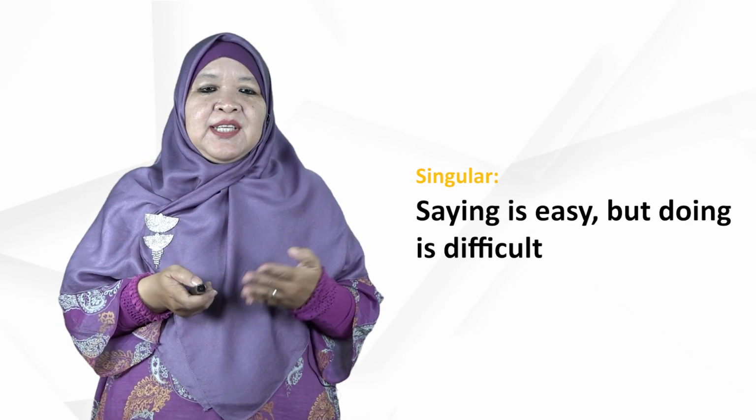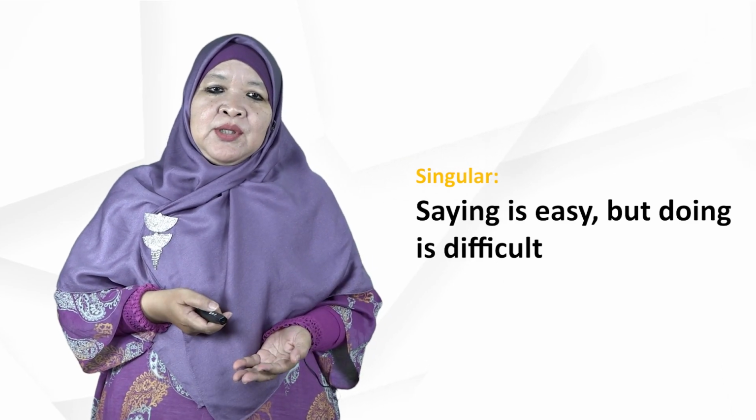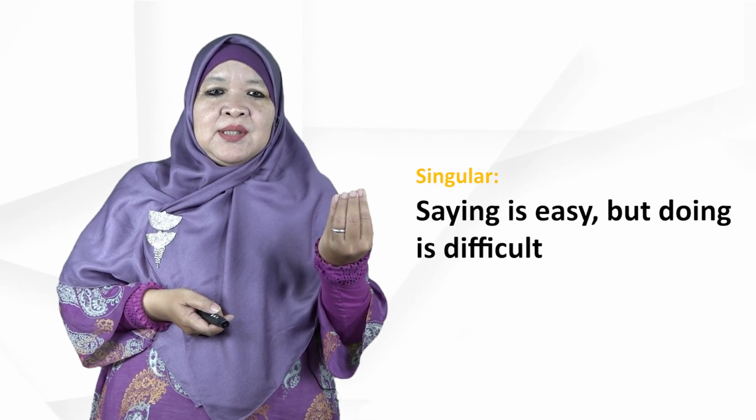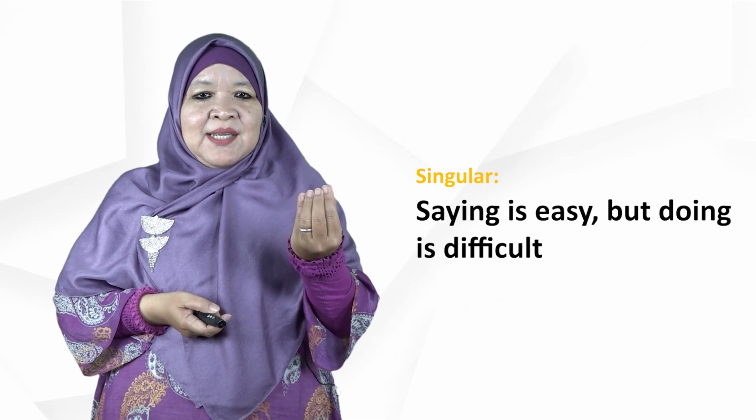For example, in the sentence, saying is easy, but doing is difficult. The word saying is only one gerund subject. That's why we use is. And doing is difficult also.